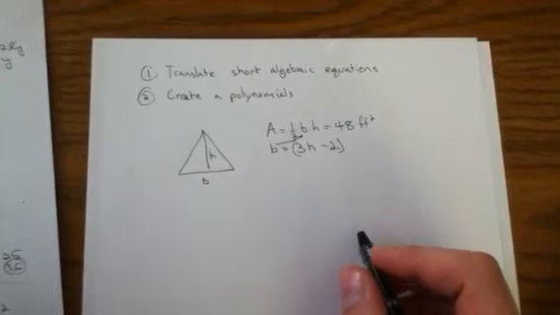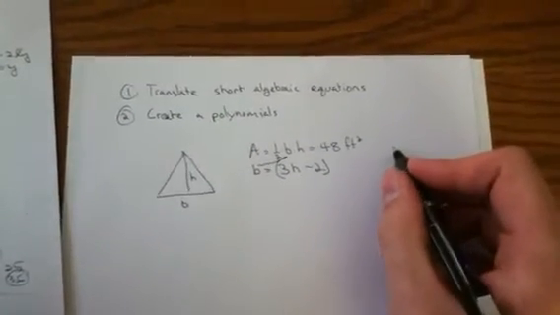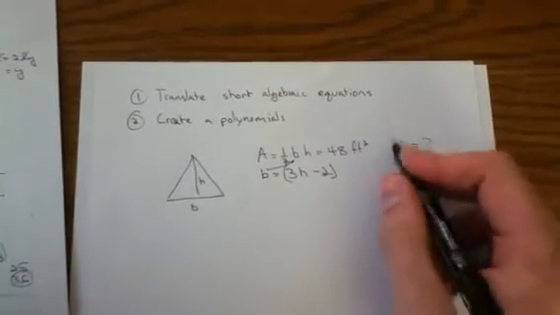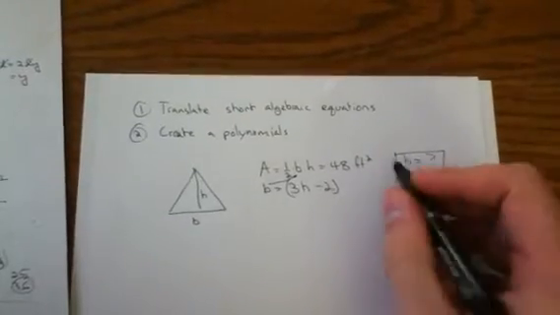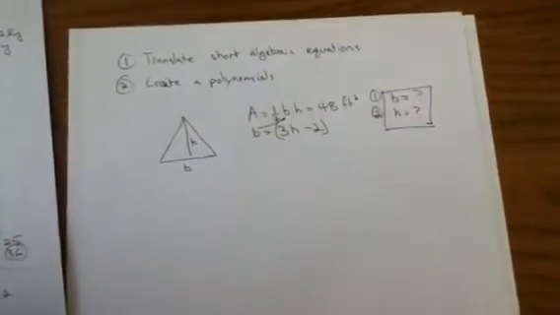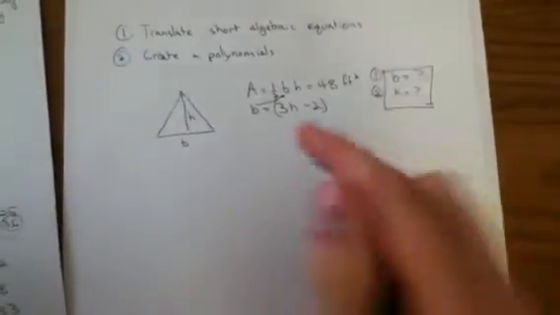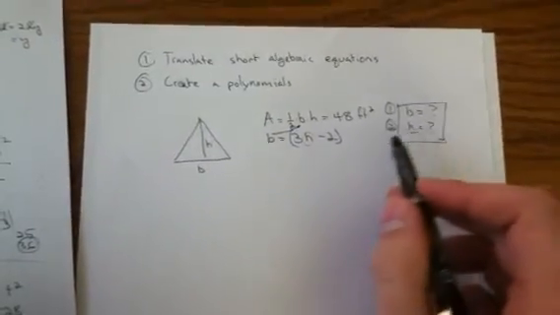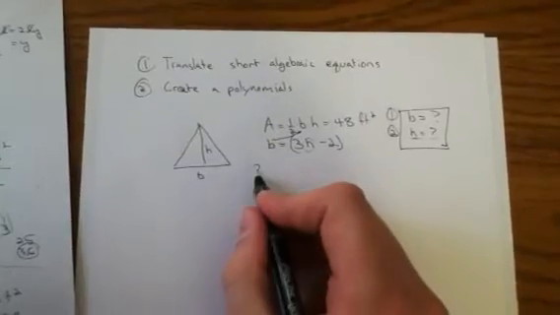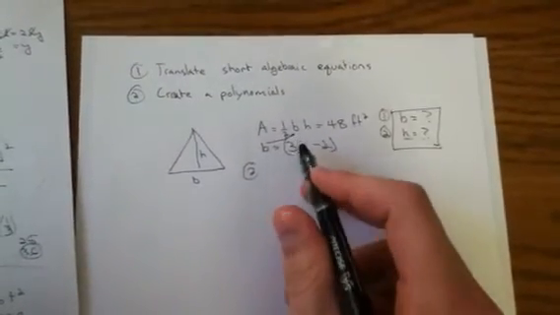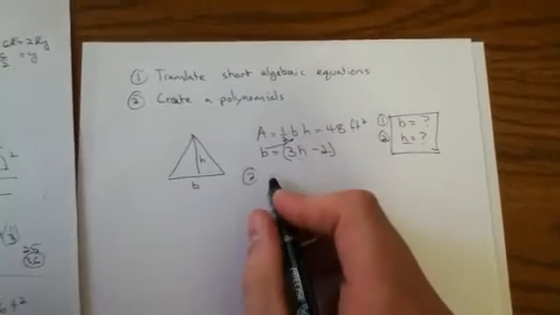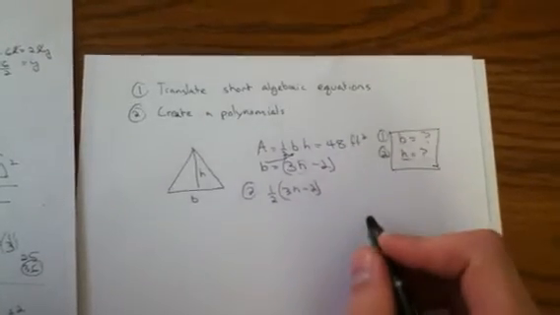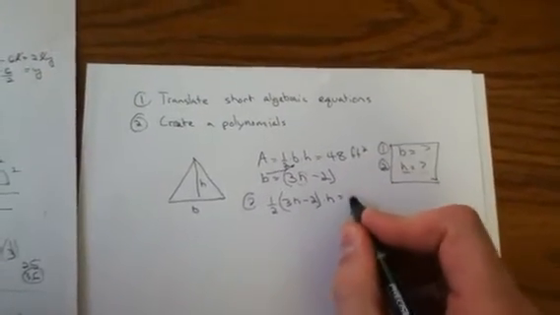Find the length of the base and the height of the wall. So they want me to solve for base equals what? And height equals what? So I need both of those. This is a two-part problem. Part 1, part 2. So the base of the triangle is already in terms of h, so we're going to solve for part 2 first actually, and then come back and solve for part 1. So part 2. Let's substitute b in for b up in the area equation. So 1/2 times 3h minus 2 in parentheses, because that's what b is, times h equals 48.